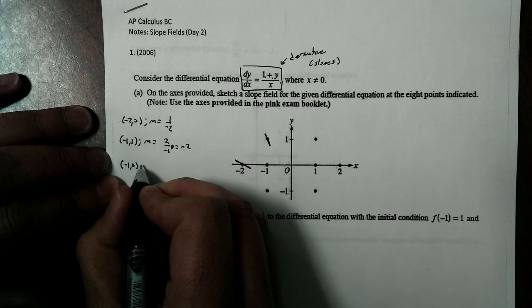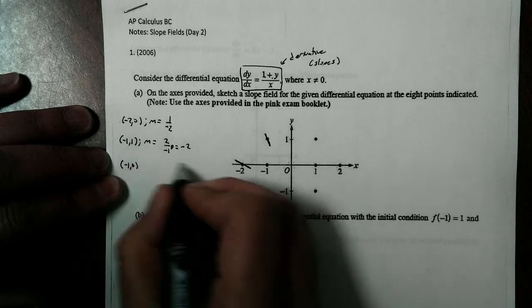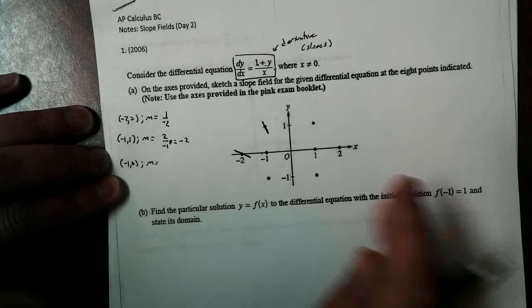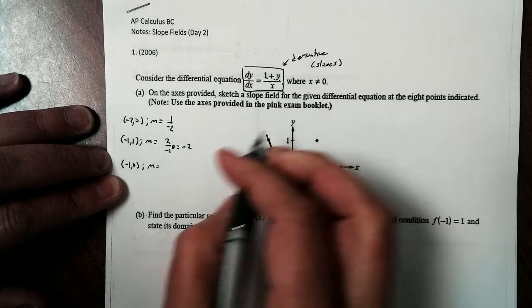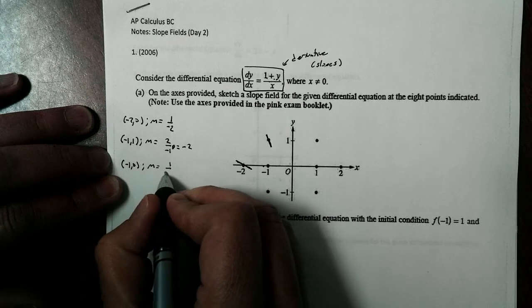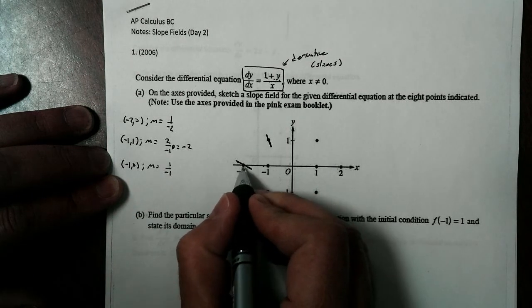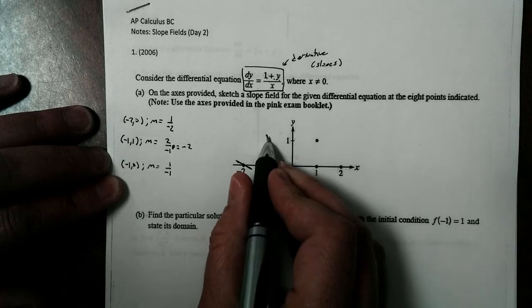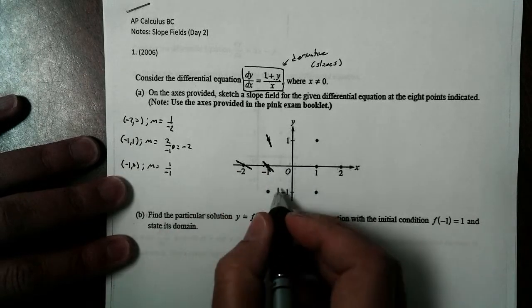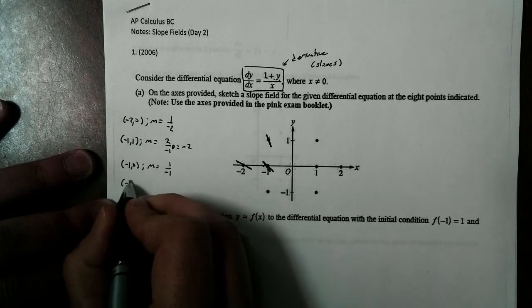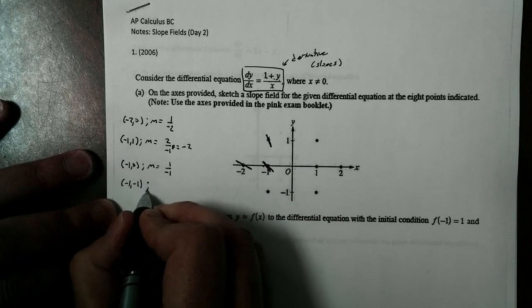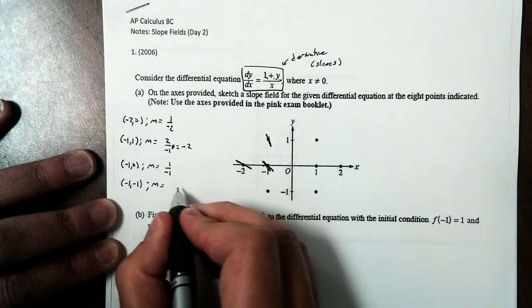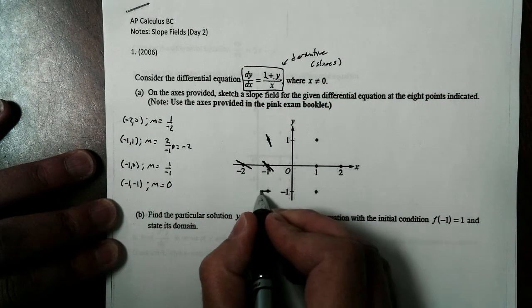-1, 0. Oops, I should have -1, 0. Yep. To get this slope, this is saying y plus 0, so that's just going to become 1 over -1. So that's a slope of -1, slightly less steep than the first one up here. My next one, -1, -1. And our slope here says y minus 1, which is 0, so it doesn't matter what the bottom is, that's just a 0 slope down here.